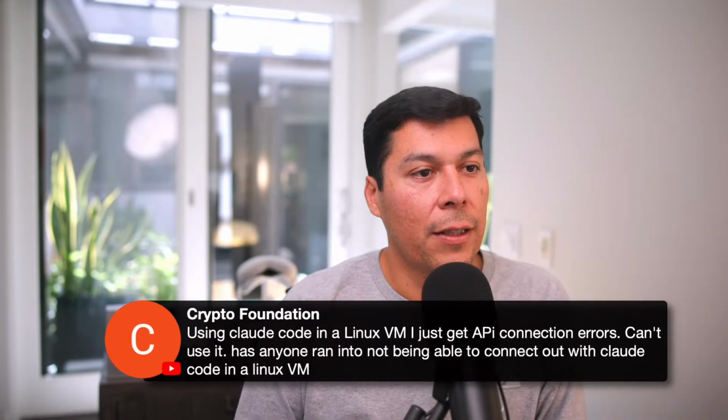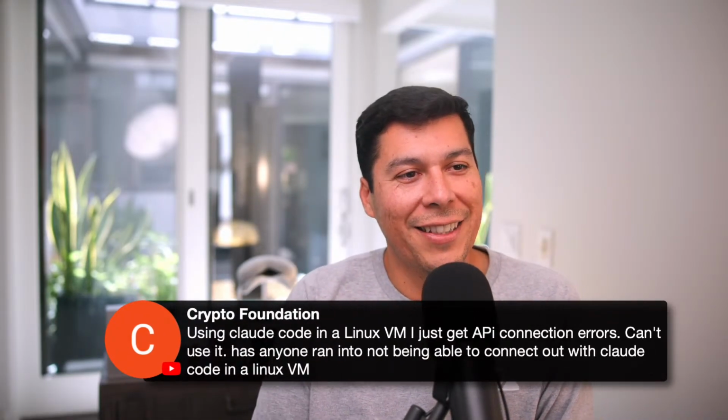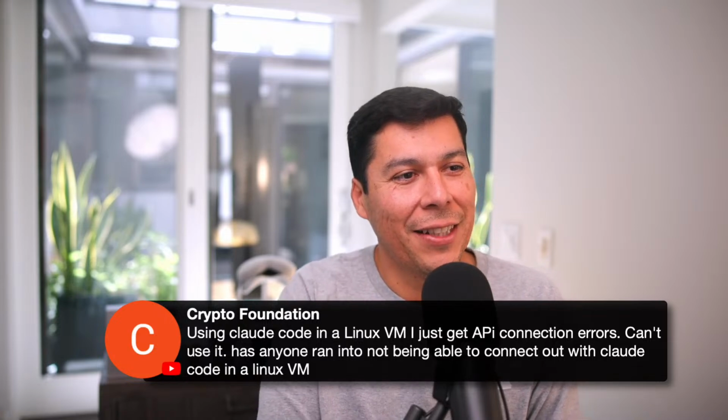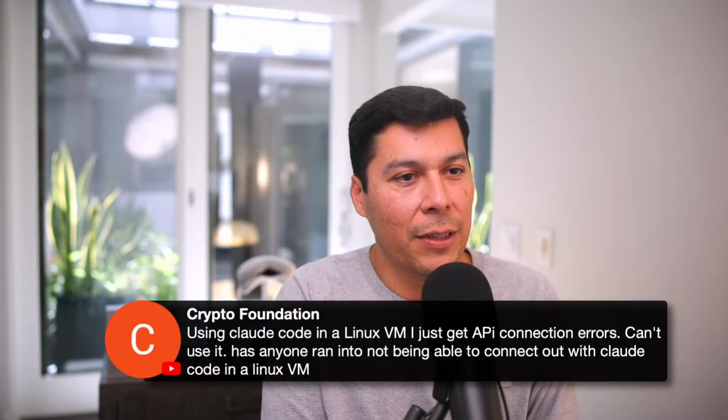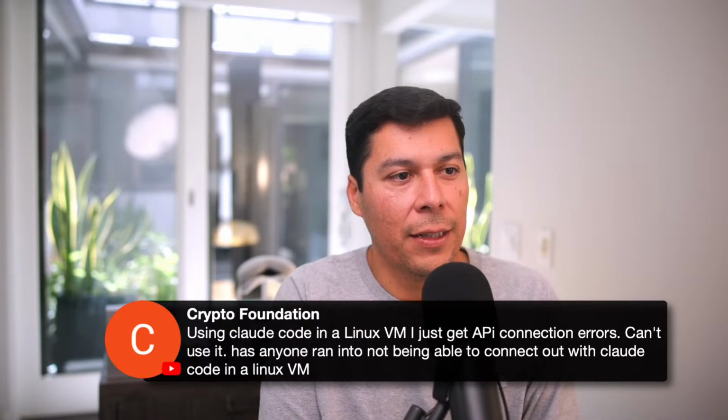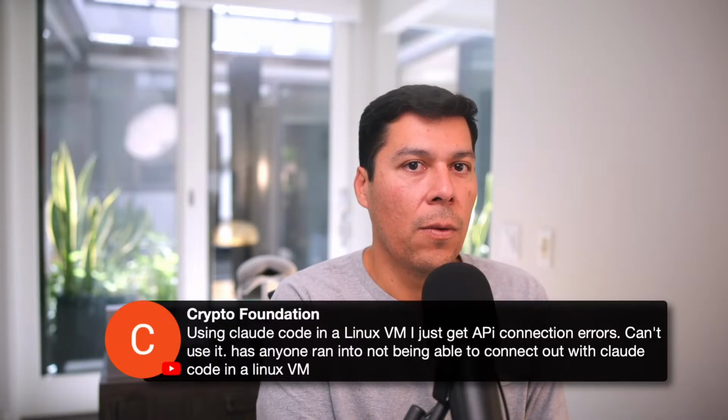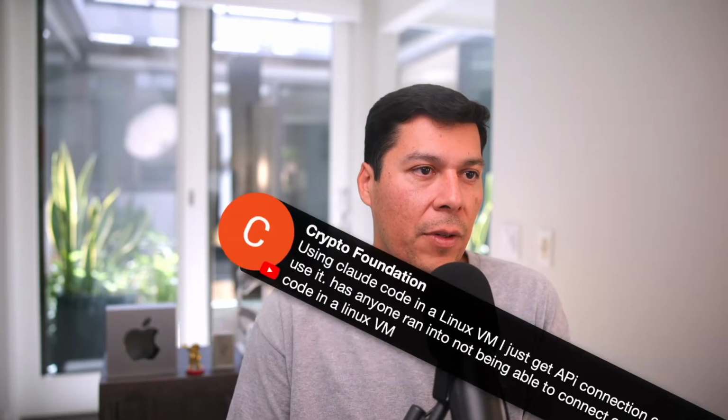Yeah, using Claude Code in a Linux VM. I just got API connection errors. Can't use it. Has anyone run into not being able to connect with Claude Code in a Linux VM? Ooh, that'd be interesting. I'm currently trying to run Claude Code on my actual laptop here, and then using a Telegram bot to talk to Claude Code. More on that in a little bit, because I'll have something that's really, really cooking.